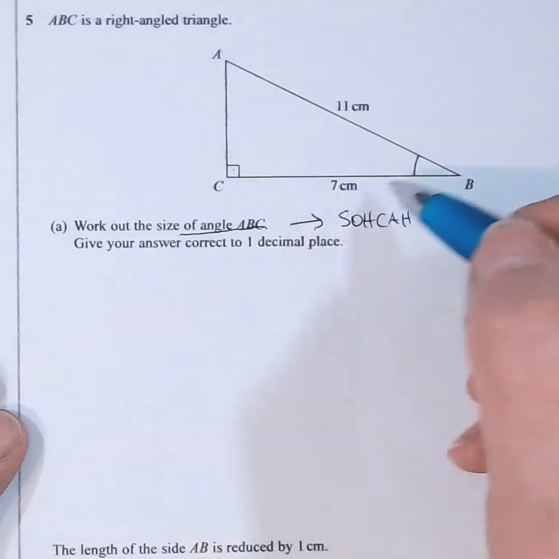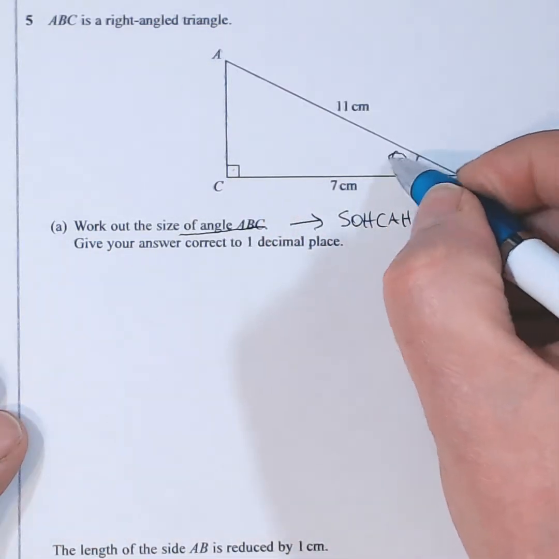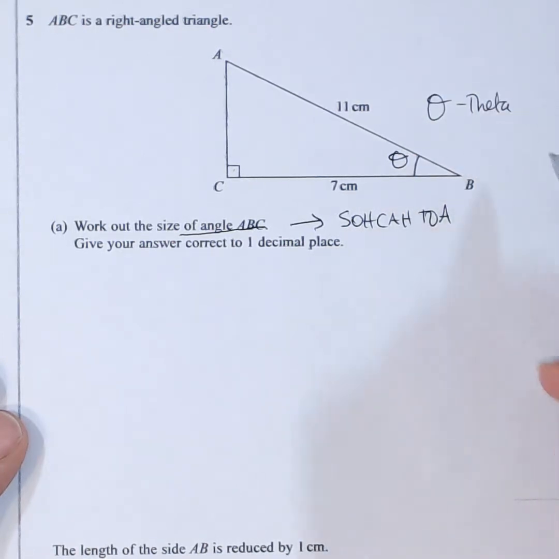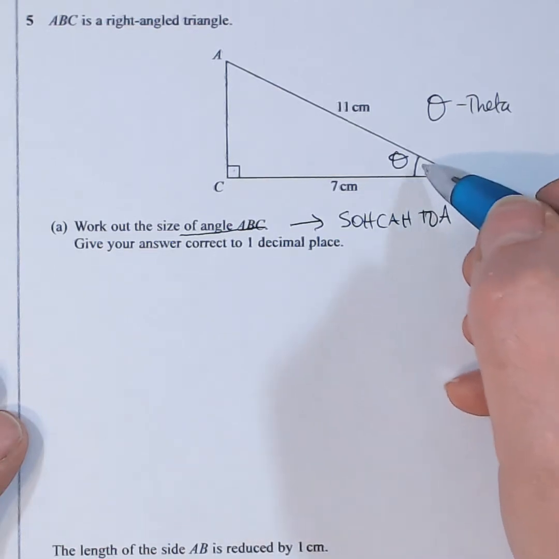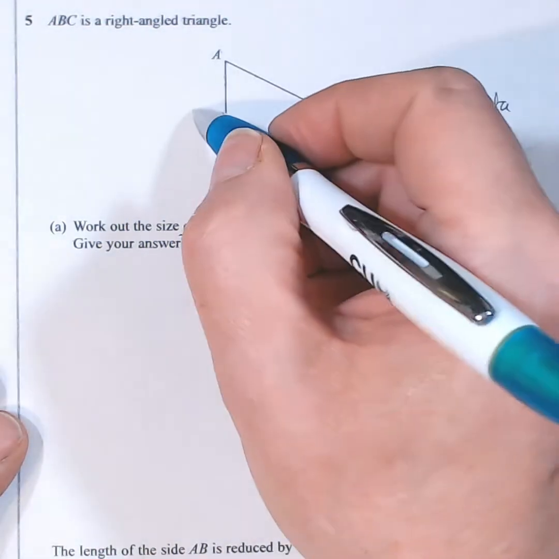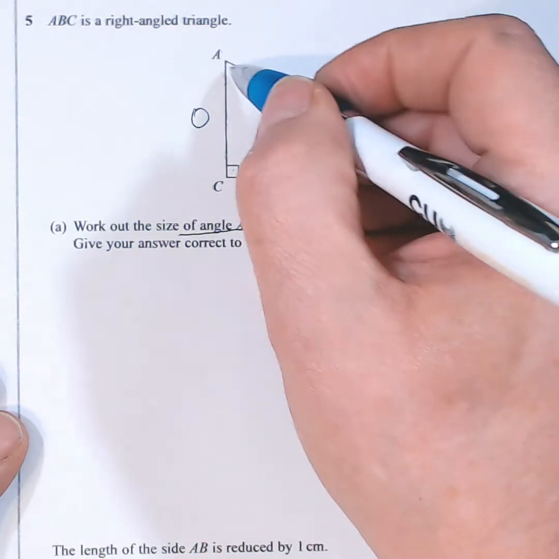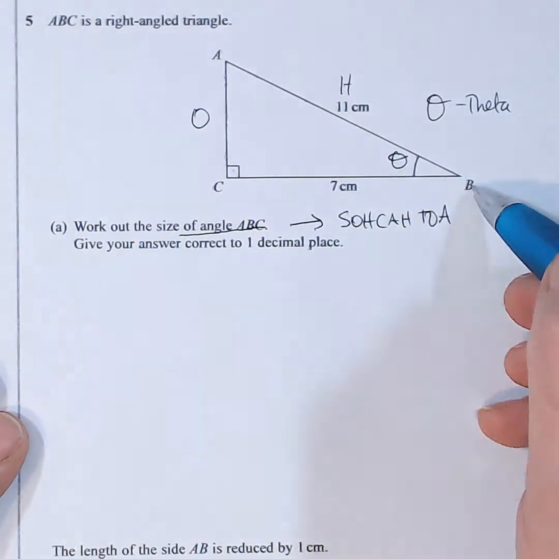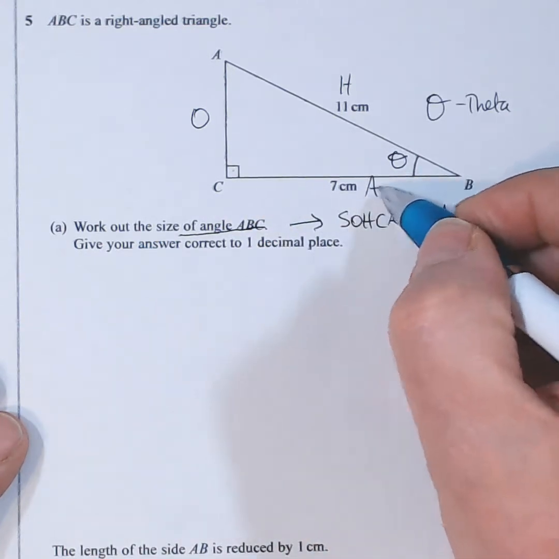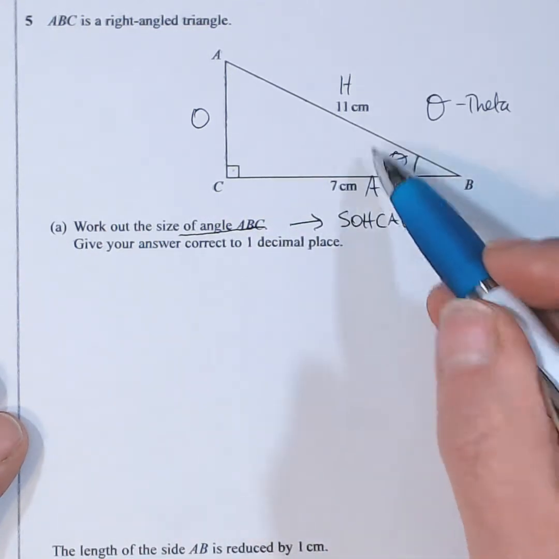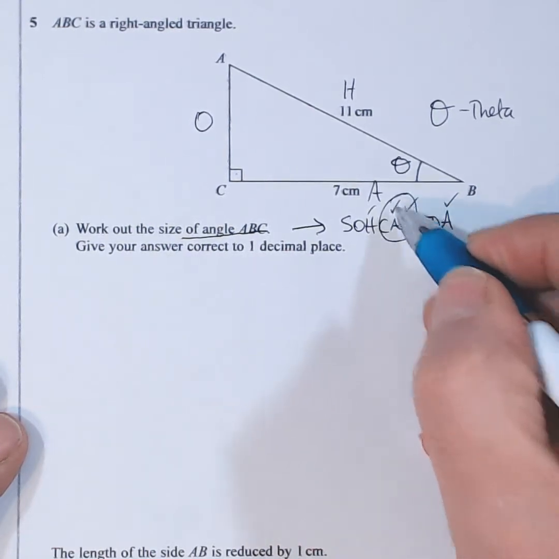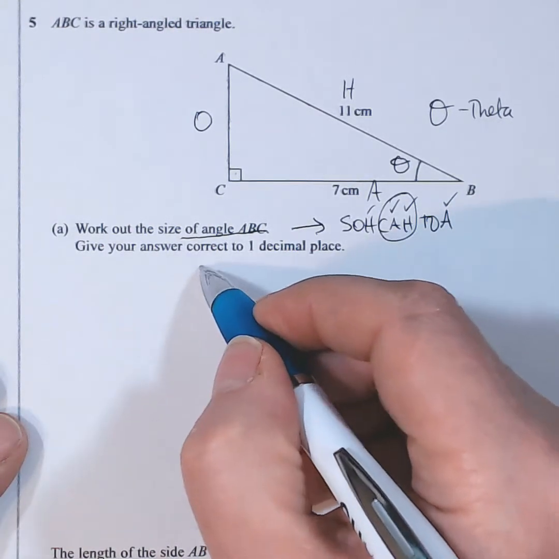So it wants the angle ABC, so this is our theta, the symbol there means theta. It's a Greek letter, we use that to represent angles, and we label up accordingly. So this is the opposite length, the hypotenuse is always opposite the right angle, so that's going to be the hypotenuse length, the longest length, and the adjacent length is next to the angle. In this question we've been given A and H, so we tick A and H. That's the only one we've been able to tick twice, so it's going to be the cosine function.